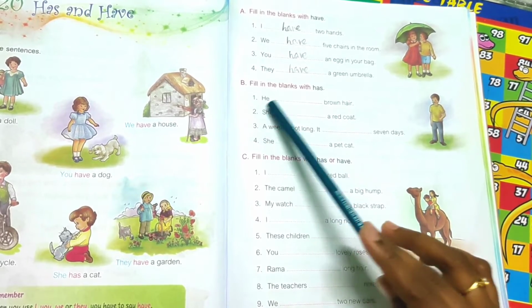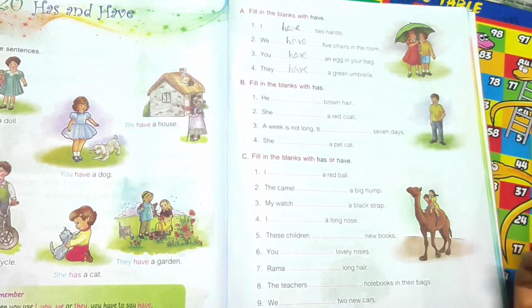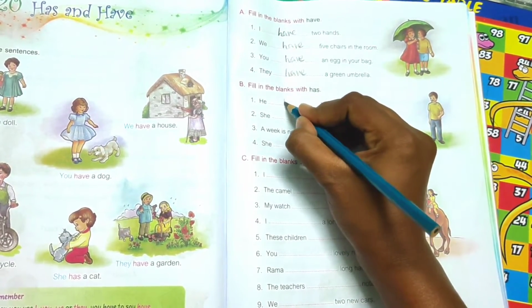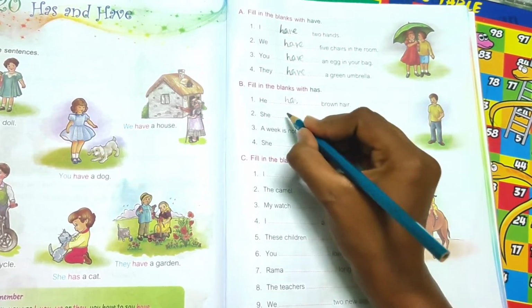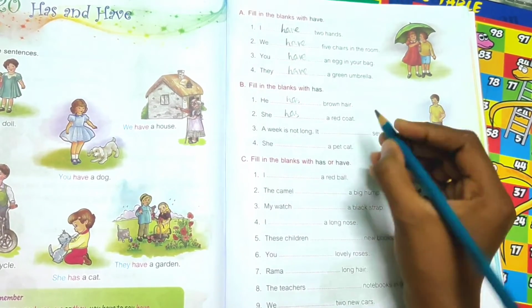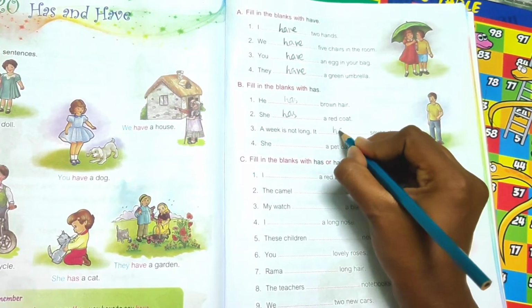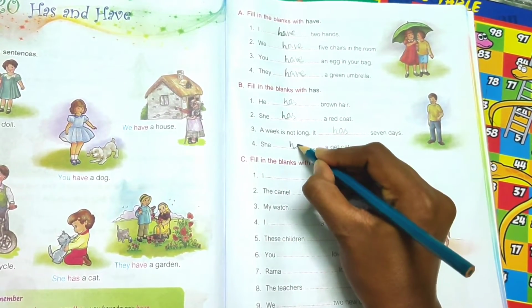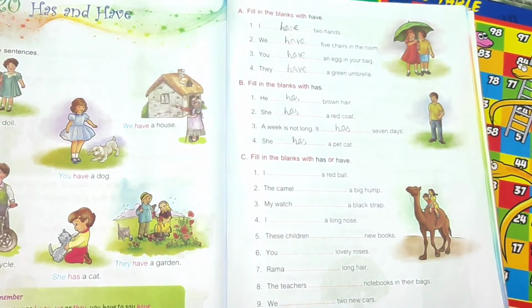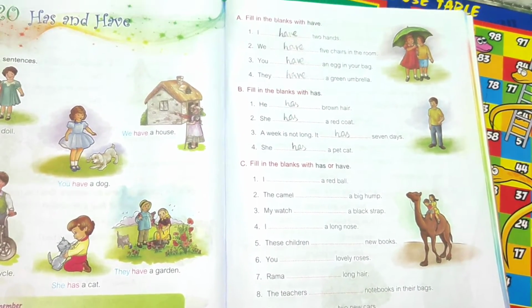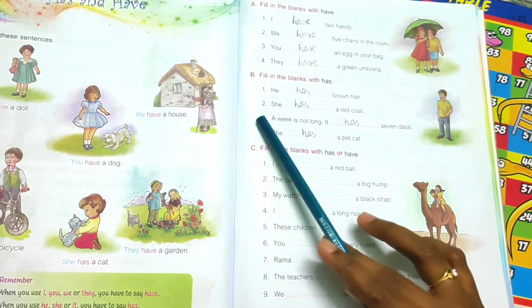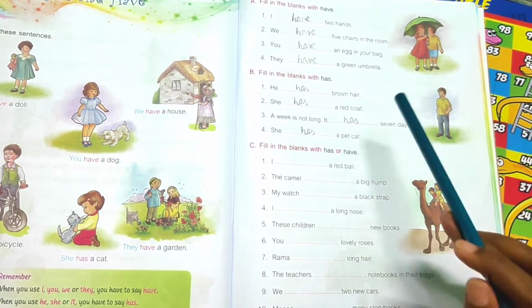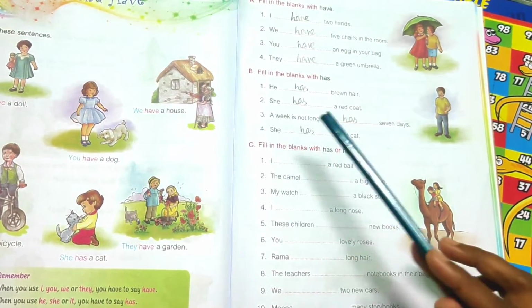এবার দেখো fill in the blanks with has. He has. She has. It has. She has. He এর পর has হয়, she এর পর has হয়, it এর পর has হয়। এবার দেখো fill in the blanks with has or have.